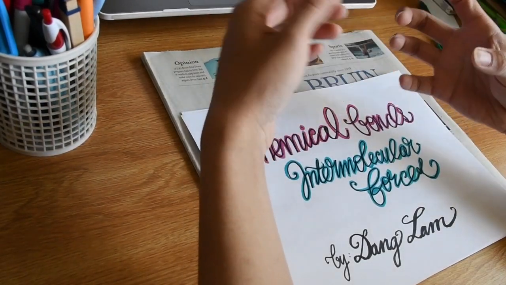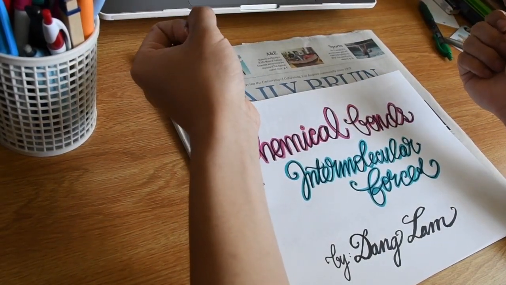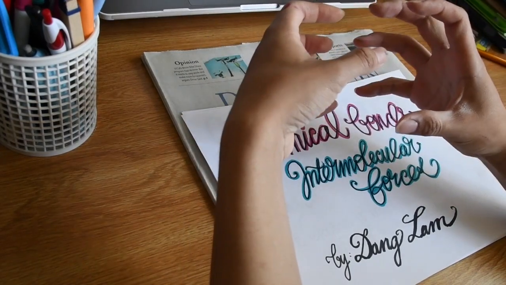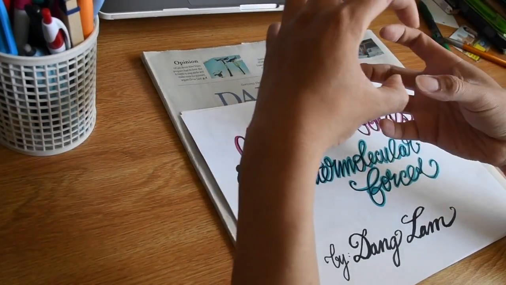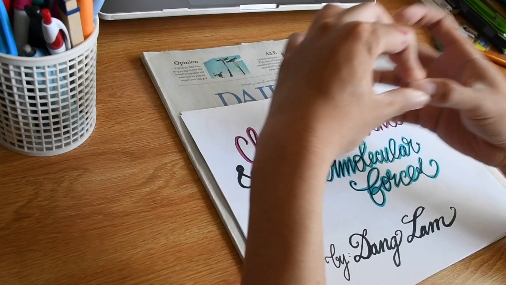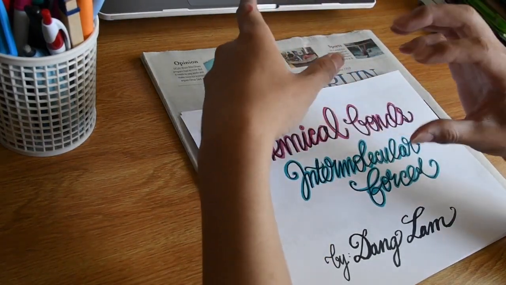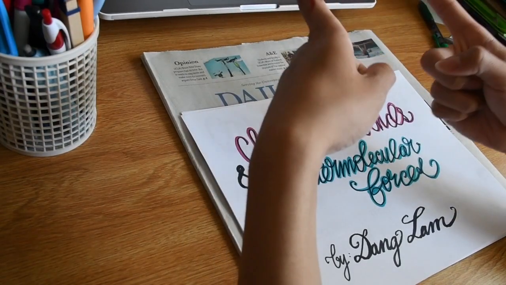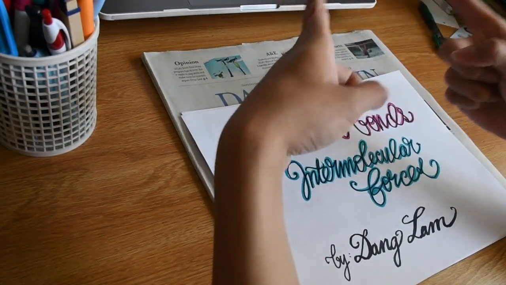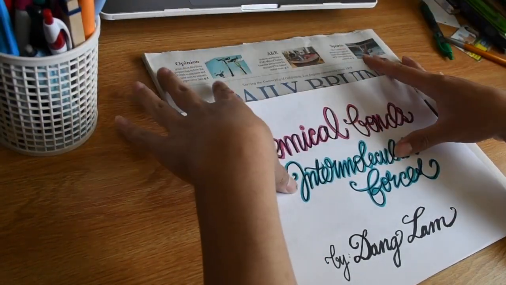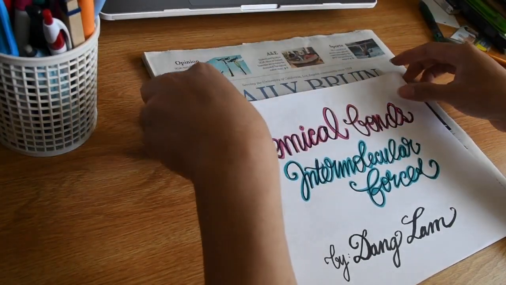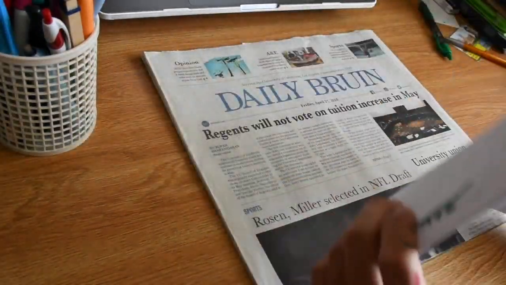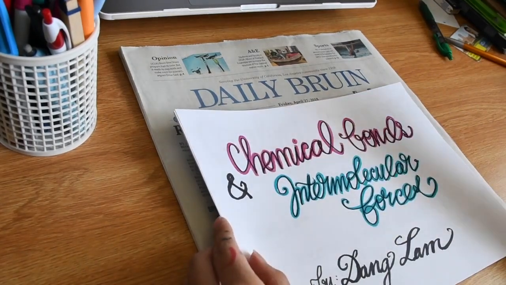However, if they're too close to each other, the nuclei repel each other, and the potential energy increases, so that these two atoms slowly move apart from each other, and the distance that they are apart from each other is called the bond length. Well, that is for a later chapter, but what we're focusing on today is chemical bonds and intermolecular forces.